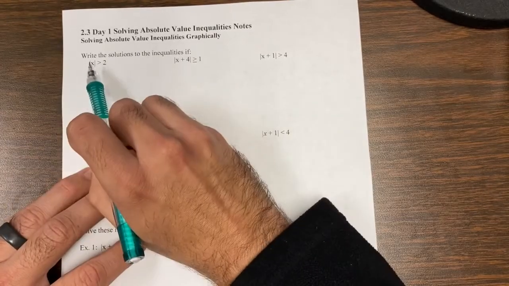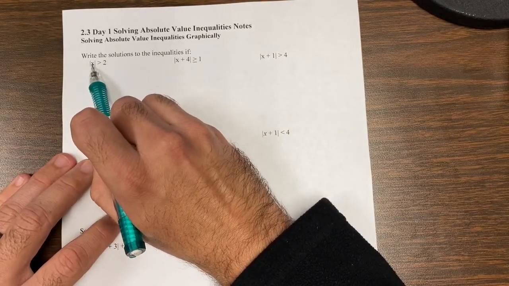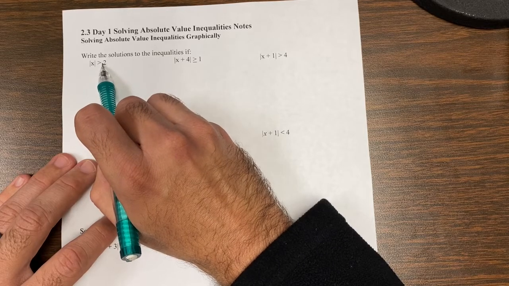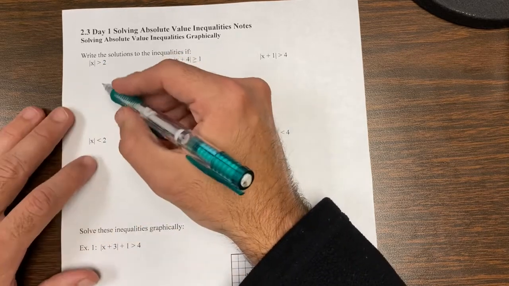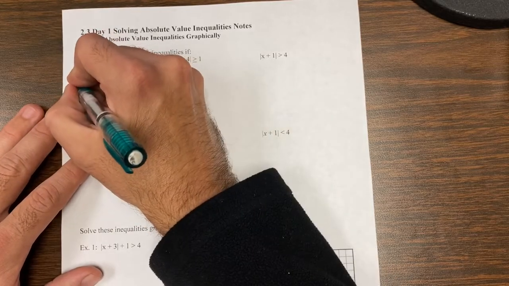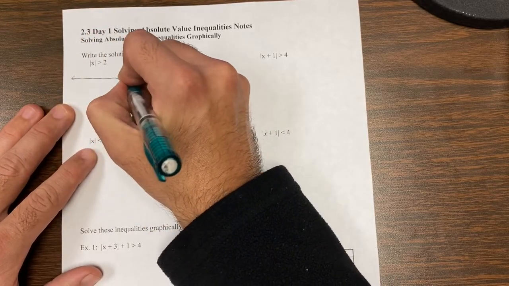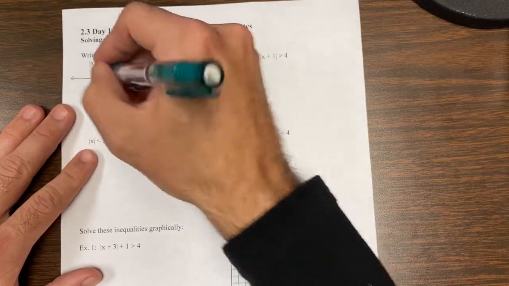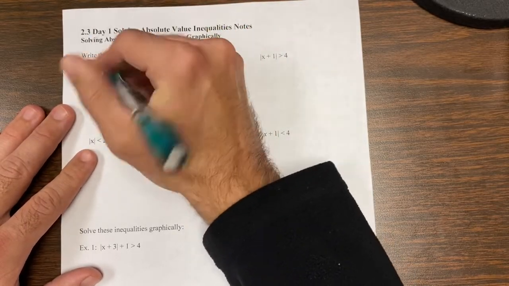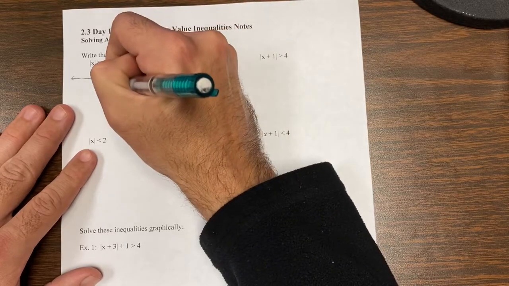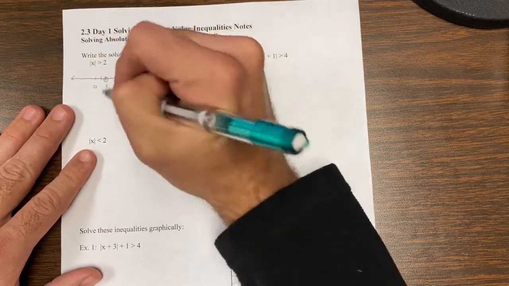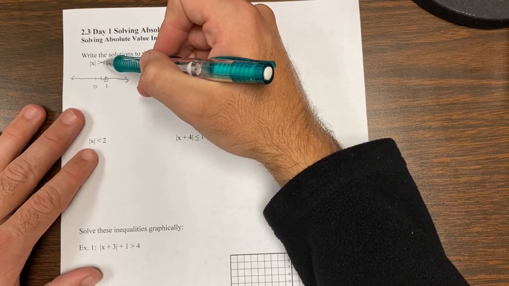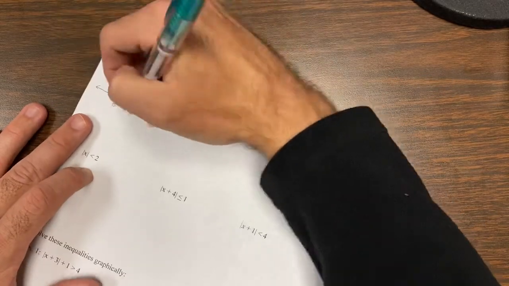So we have to think, what does absolute value mean? The absolute value of some number we're calling x is greater than 2. That means we're greater than 2 units from 0. So if I draw a number line here, to be greater than 2 units from 0, on the positive side of our number line, that means we're going to be at 2, but we have an open dot there because this is strictly greater than, so we're not including 2, and we go to the right.